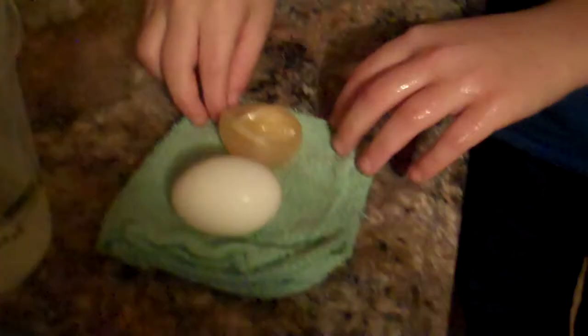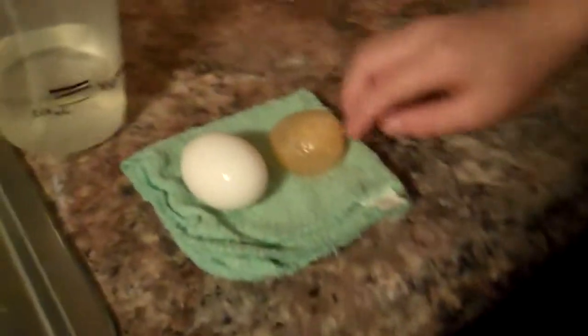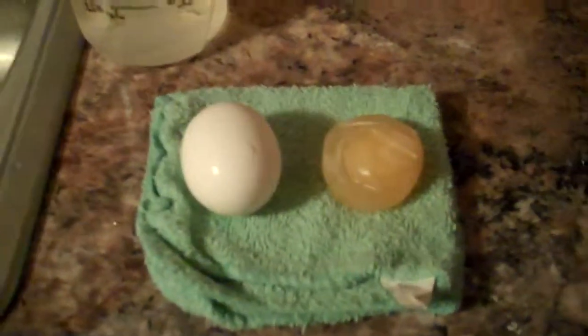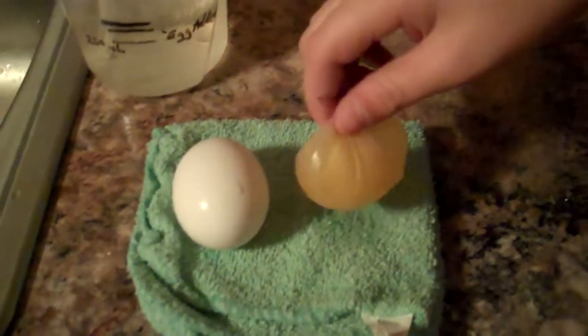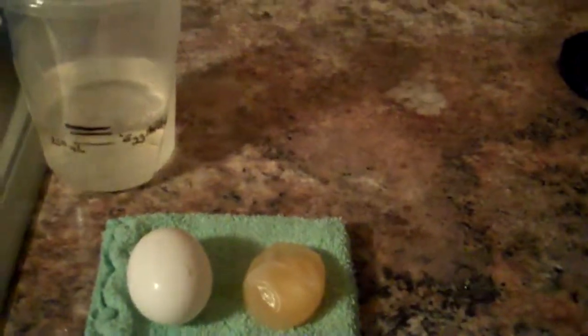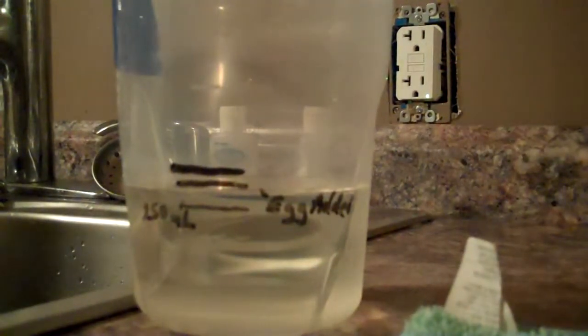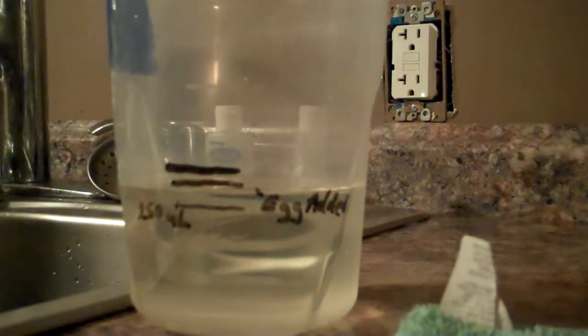So it shrunk down to about half the size of the regular egg. And it's all shriveled from the lack of water. Even though we've removed the egg, the volume has remained the same as when we added the egg. By using osmosis, we were able to transfer water from one container to the other.